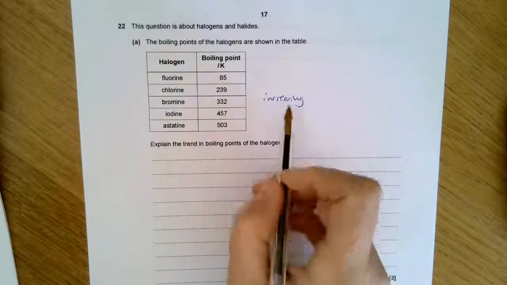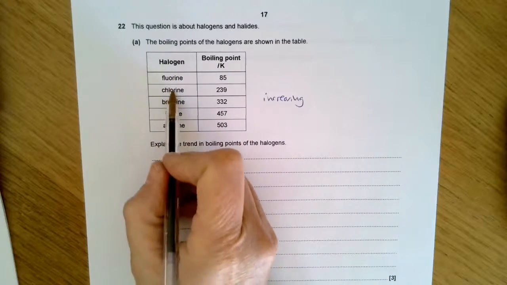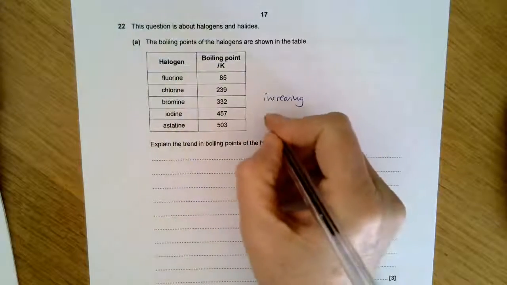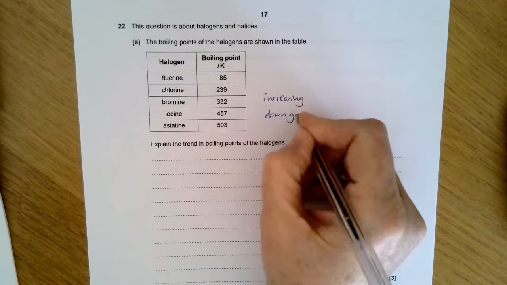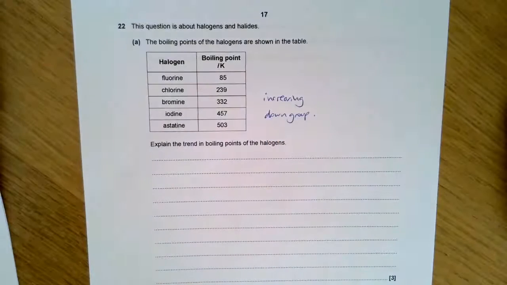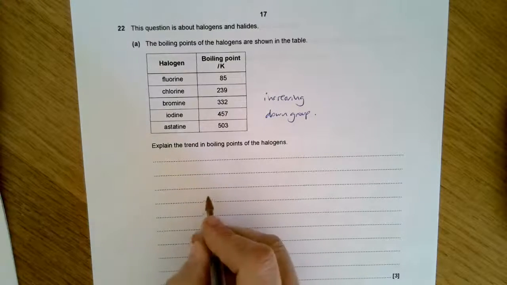And if it was me, I'd say it was increasing, and I'm looking at my periodic table, fluorine, chlorine, so that's down the group. Now I'm not going to get any marks for saying that, but that's the trend that I need to explain. So identifying the trend first of all is really important. So I would be thinking, what is happening, what's changing as we go down the group?